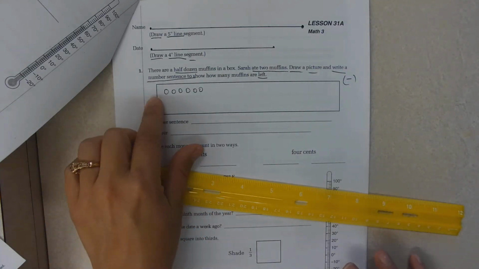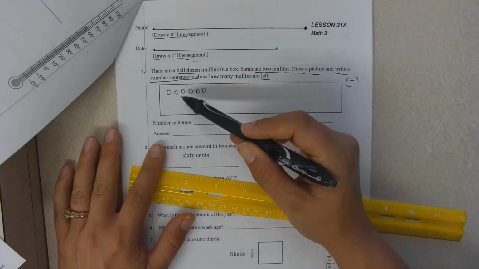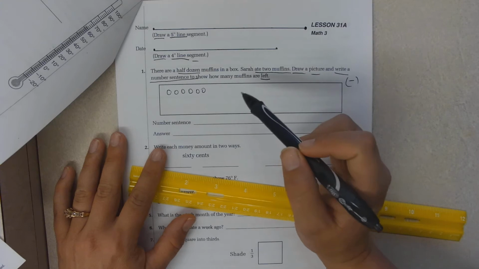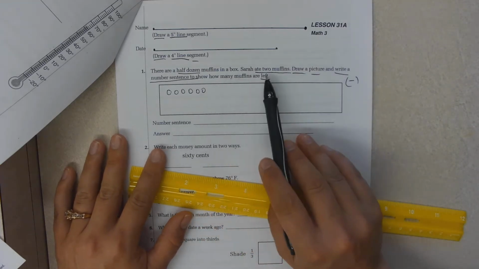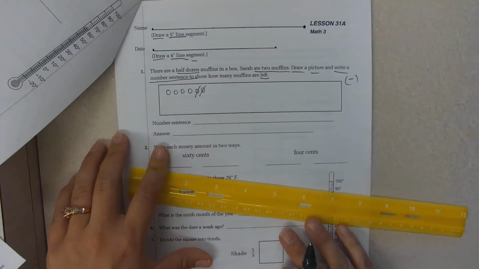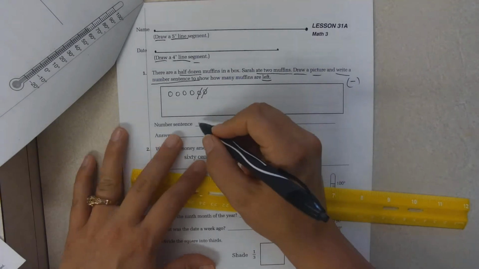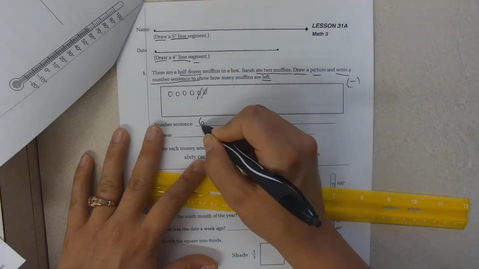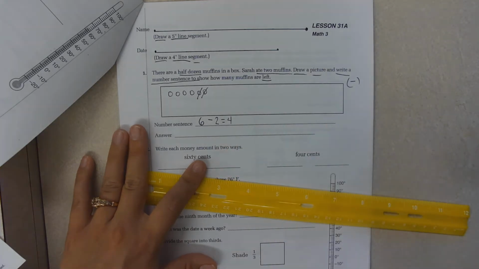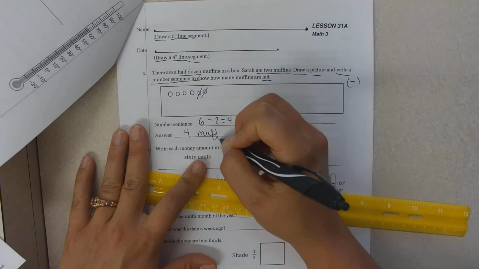So I pretended like I drew the rest. So half of them I drew and the other half I didn't. So half of 12 is 6. From there, she ate 2. 1, 2. How many are left? Well, there's only 4. So to write that, 6 minus 2 equals 4. But the answer isn't just 4, it is 4 muffins.